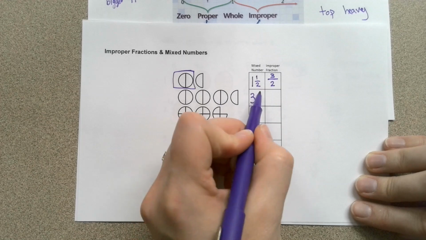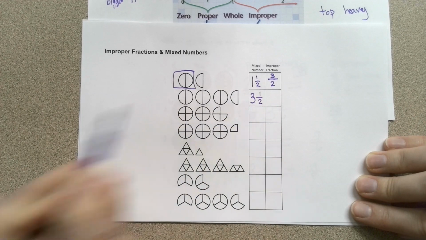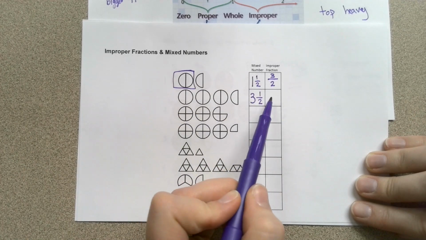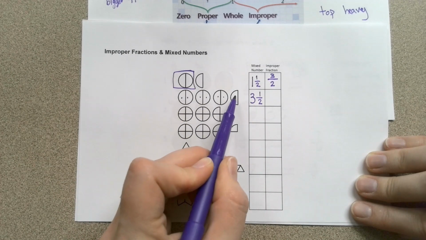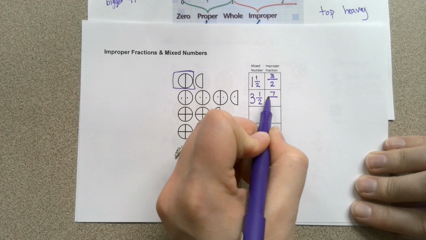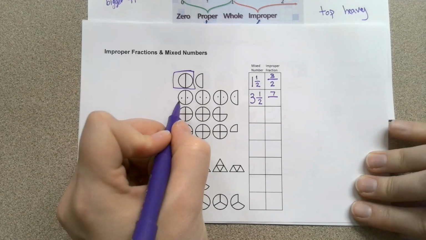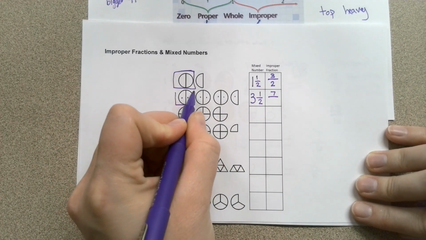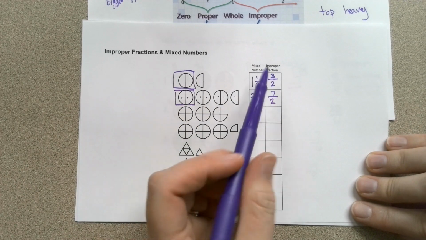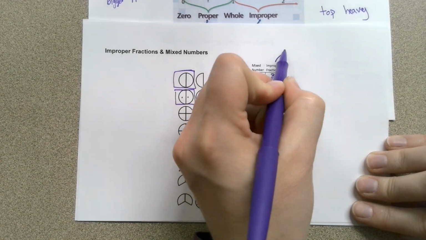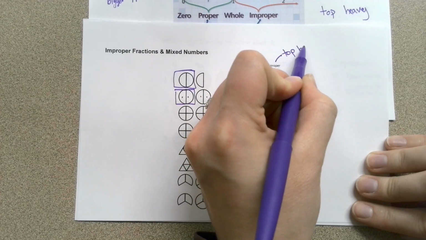In this next one, for the mixed number, we have 1, 2, 3 complete circles, and then half of the next one, so it's 3.5. If we were to write that as an improper fraction, we would have 1, 2, 3, 4, 5, 6, 7 pieces, and in one circle, there are only 2 pieces, so it would be over 2. Again, an improper fraction must be top heavy.